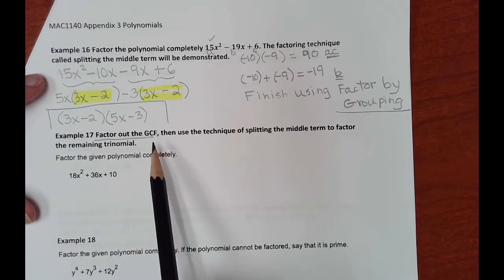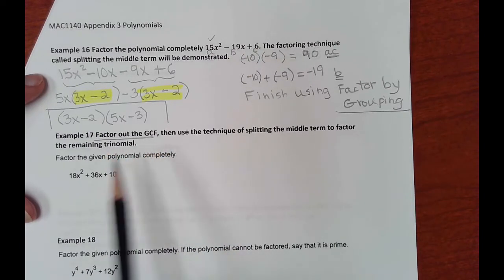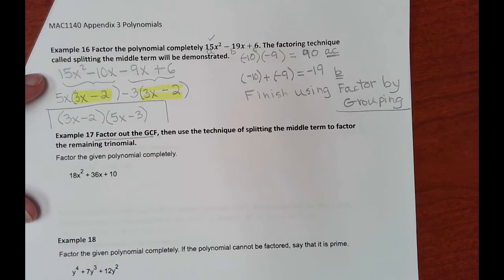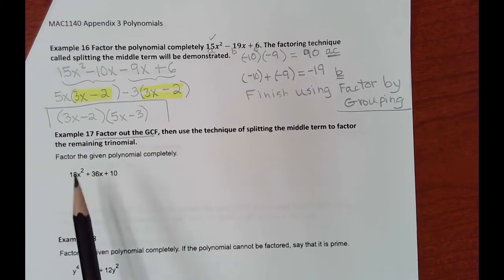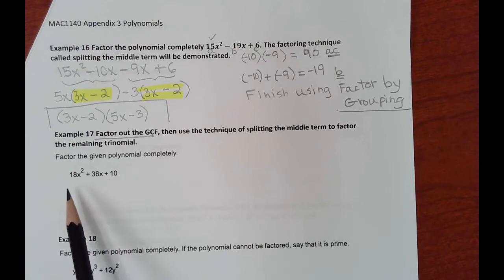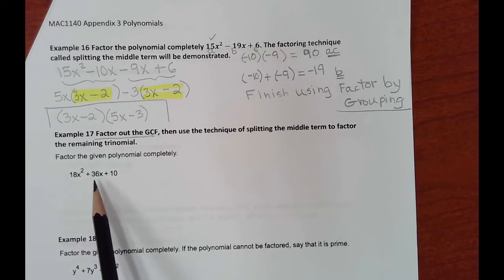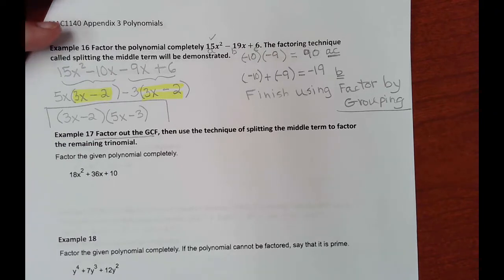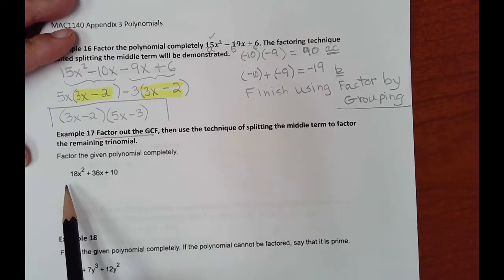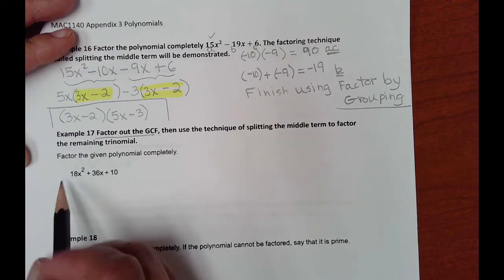Now, I've clued you in about when to take out the GCF, but you're going to have to recognize it yourself. So try to train yourself to look at everything in the polynomial and see if there's anything that's common to all the terms, and then go into whatever additional factoring method applies at that point. So in this particular problem, 2 goes into all of these.